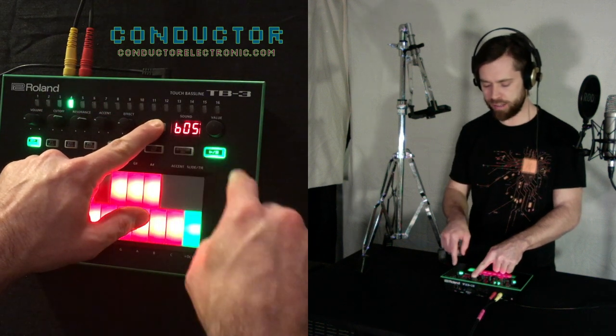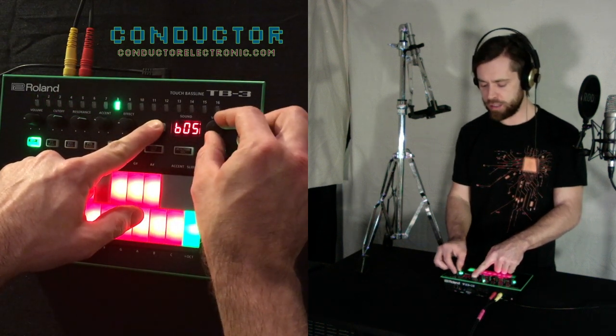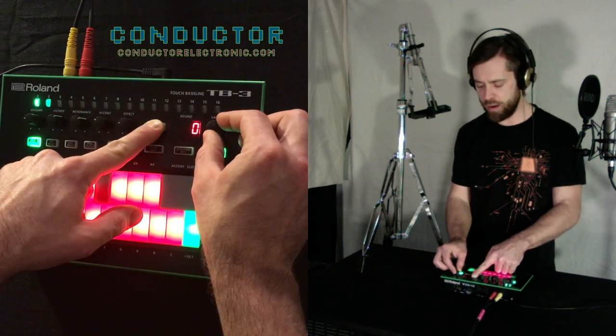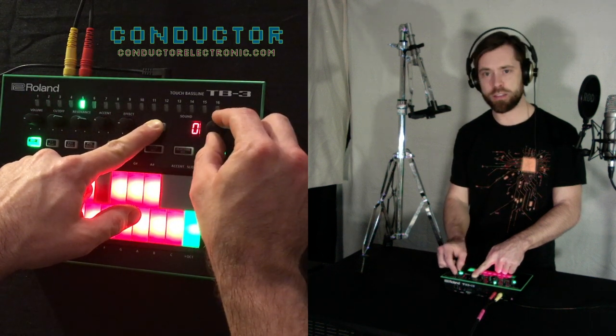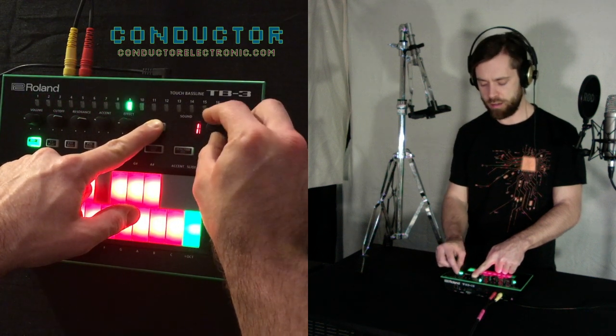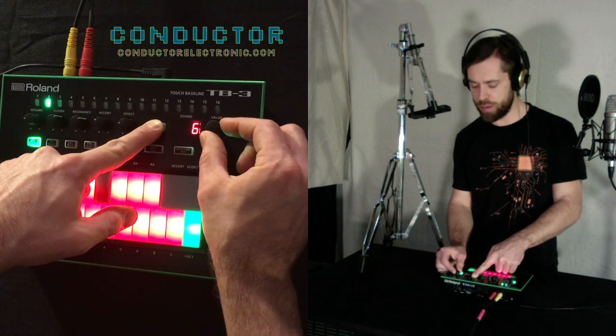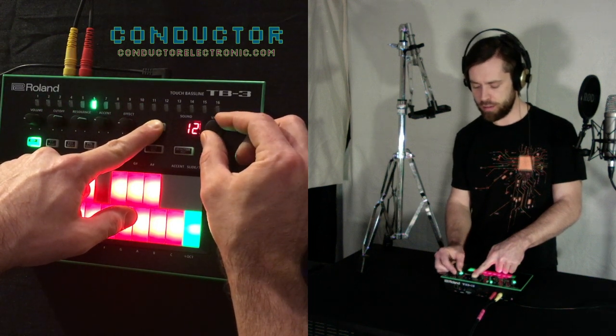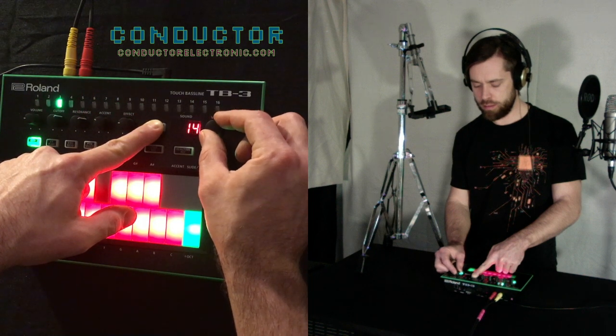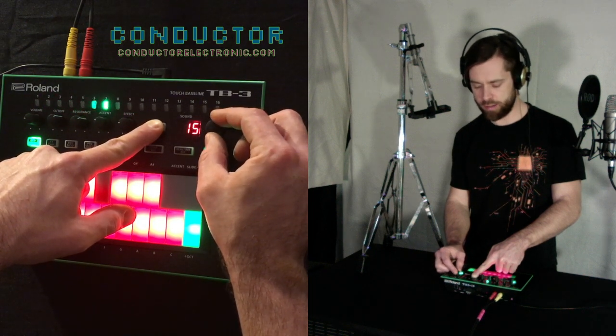You won't see anything change, but just keep holding it. Adjust the value knob. I'm going to move it up one. It's at 0, which is completely straight on the beat. But if I keep changing the value knob up, you're going to notice this. Now you can create shuffle patterns.